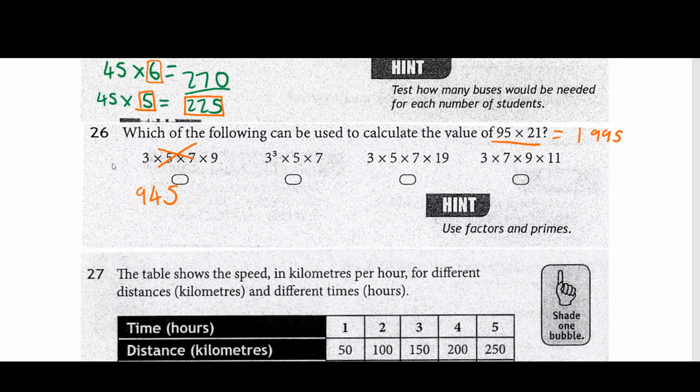So it's not this one. Here we've got 3 cubed. That's 3 to the power of. So on your calculator, you would type it in like this. 3 to the power of 3 times by 5 times by 7, which is 945. So no, not what we want.